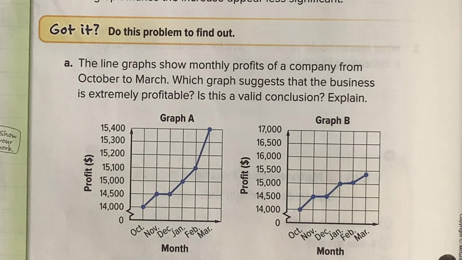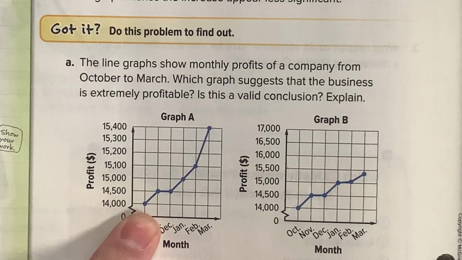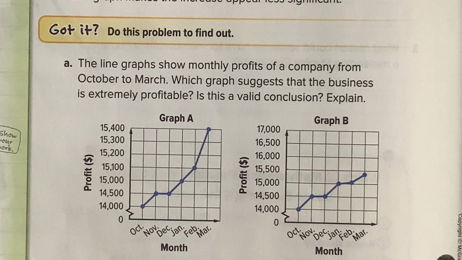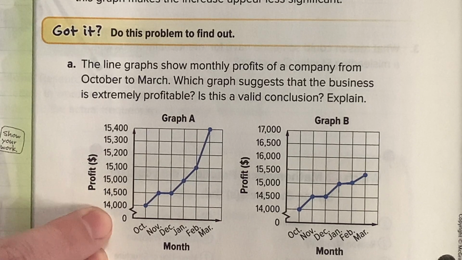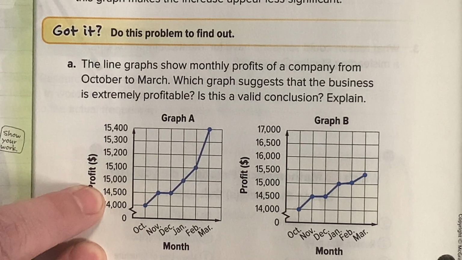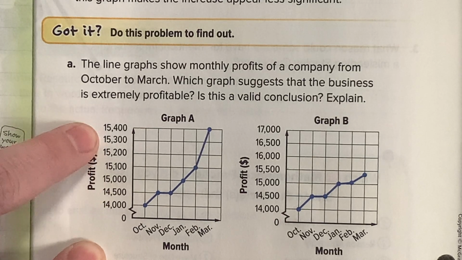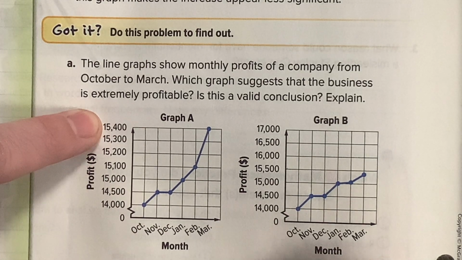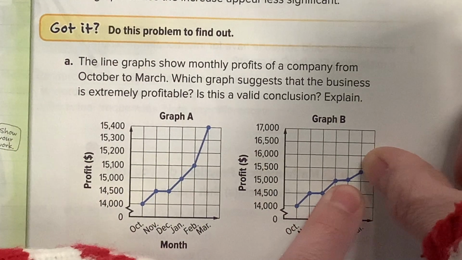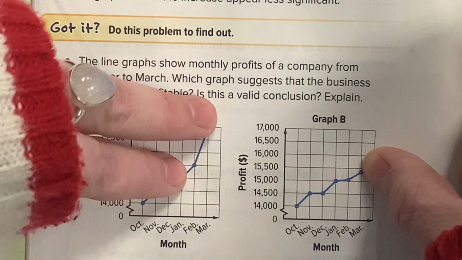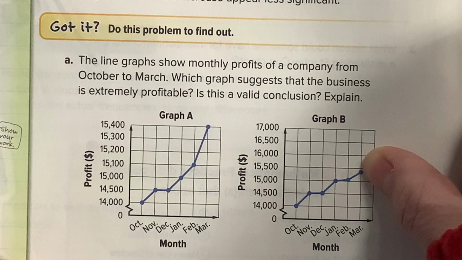There you go. Alrighty, so looking at the two graphs, graph A looks way more impressive, right? If you were a company. But let's take a look at what's happening on graph A. It goes from 14,000, 14,500, 15,000, and then 100, 200, 300, 400. So what happened is we just zoomed in on this section and we stretched it out. Cheating, lies.